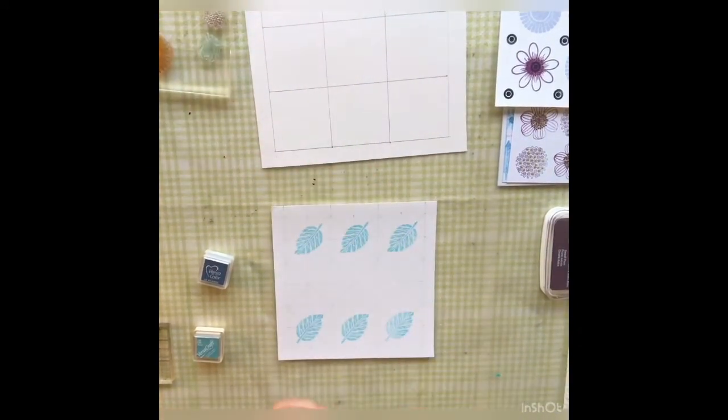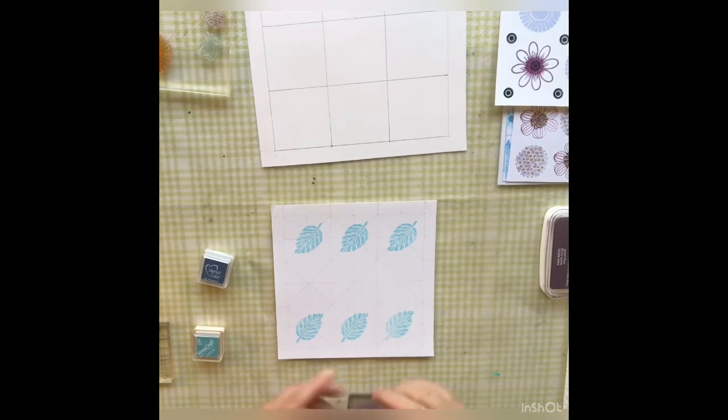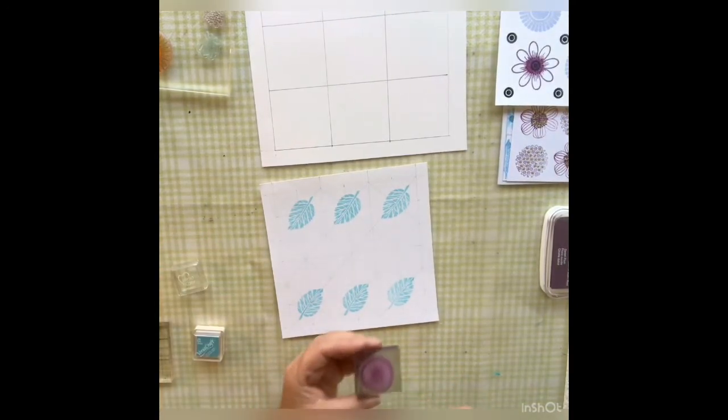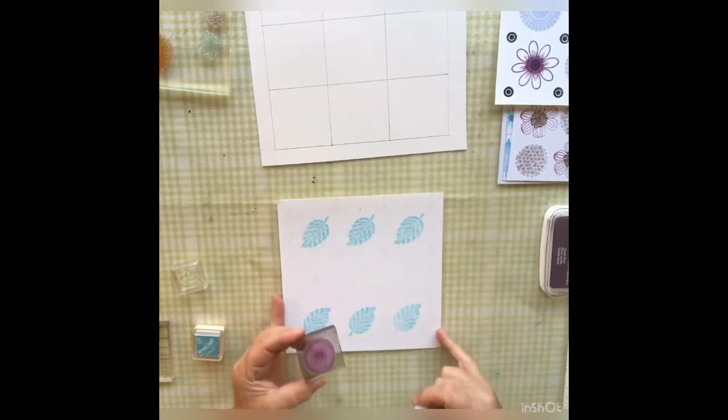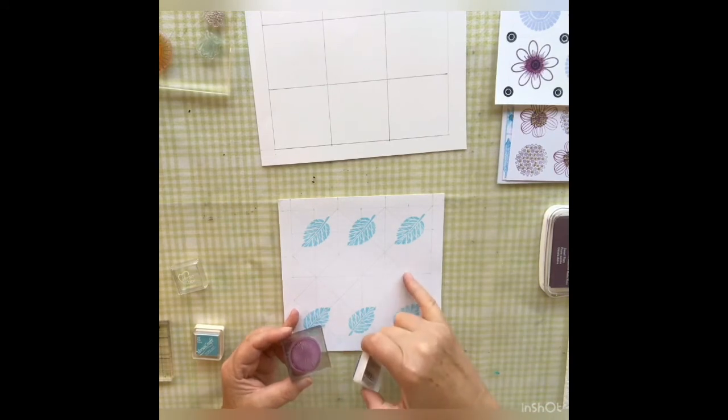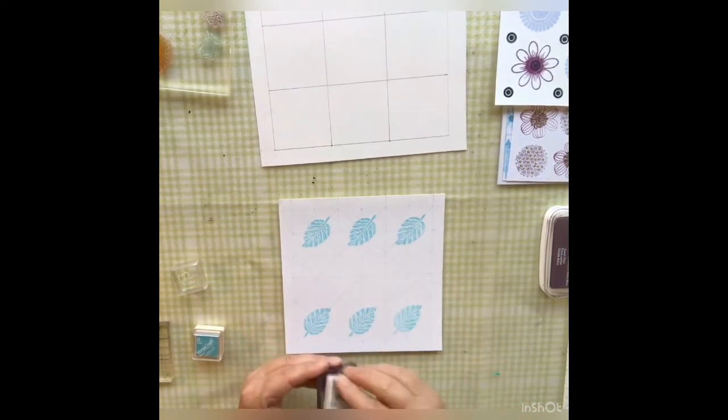I'm going to swap over now to this lovely shape, and the centre of this one I'm going to line up. Here's this square here, so the centre of that I'm going to line up with the point in the middle where all the lines meet each other.